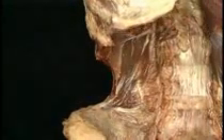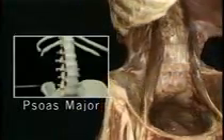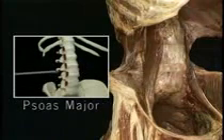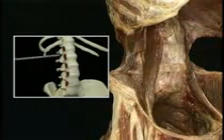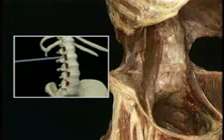Lying medial to quadratus lumborum is psoas major. Psoas major arises from the transverse processes, vertebral bodies, and intervertebral discs from T12 to L5.